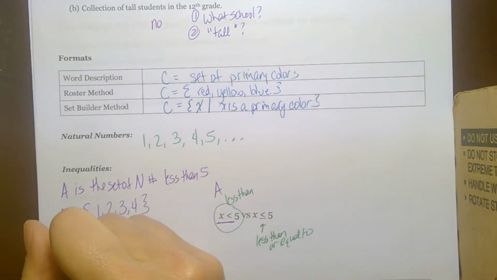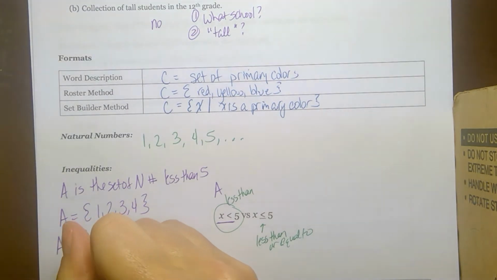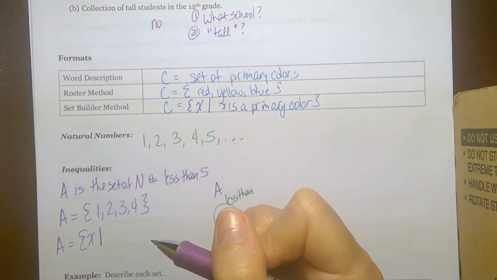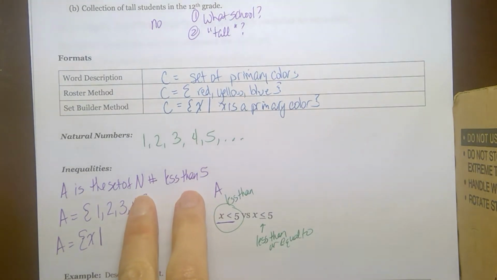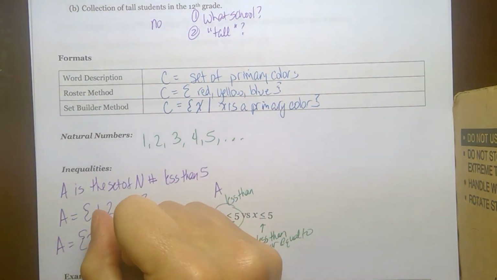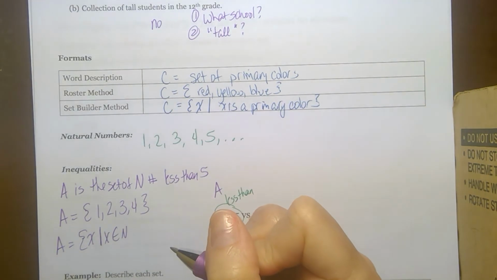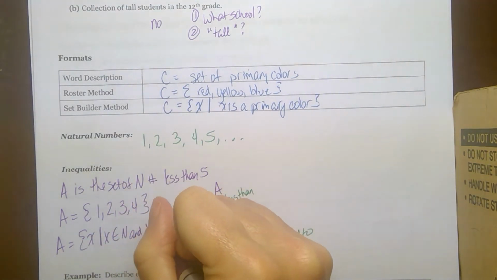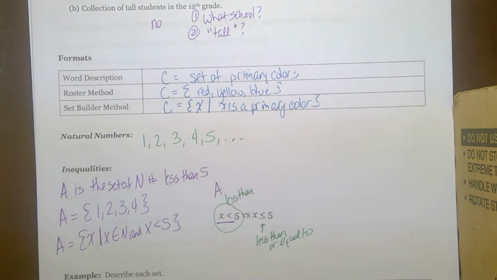And then I'm going to do set builder notation. A is the set of all elements X such that, and then I've got two pieces of information. X is an element of the natural numbers. And then I also know that X is less than 5. So that is my set builder notation for set A.